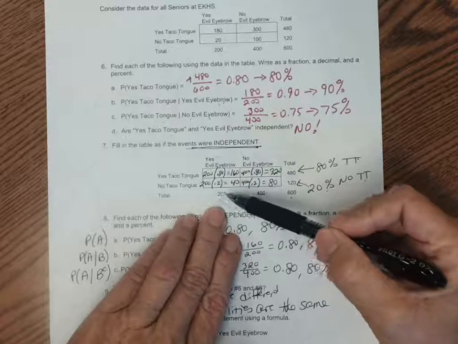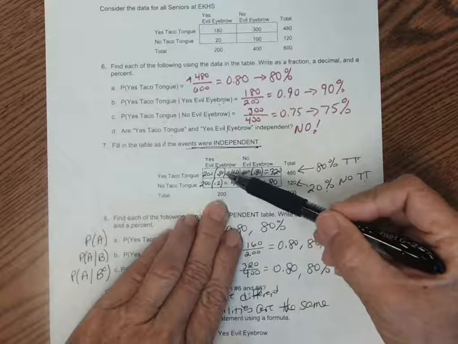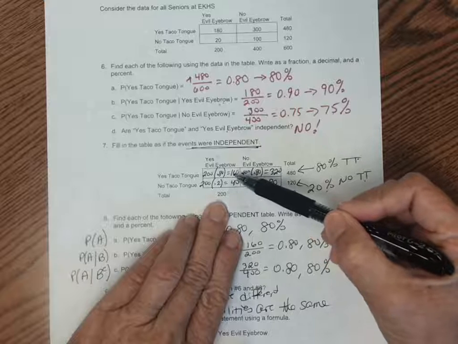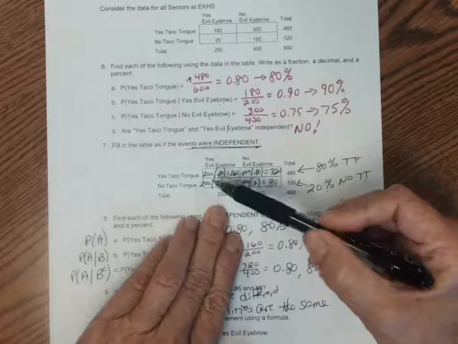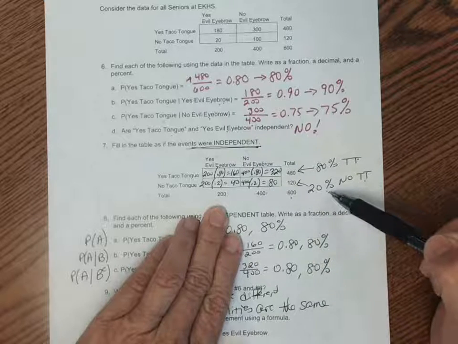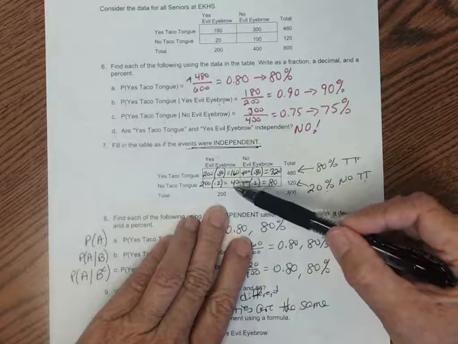So I'm going to take my column totals. So yes for evil eyebrow, and what is 80% of 200? So 200 times 0.8 gives us 160 people. Same thing for no to taco tongue. That percentage is 20%. So 20% times 200 gives me 40.